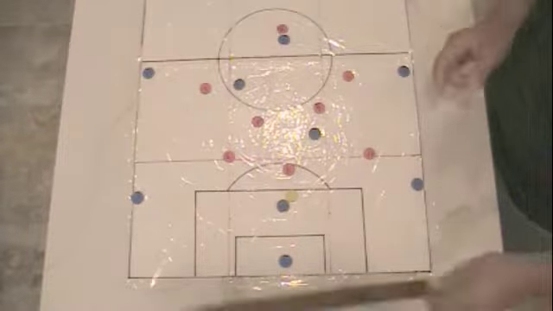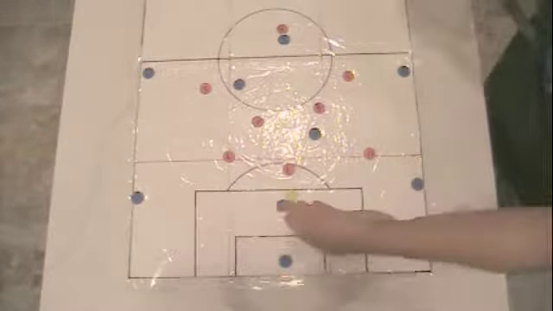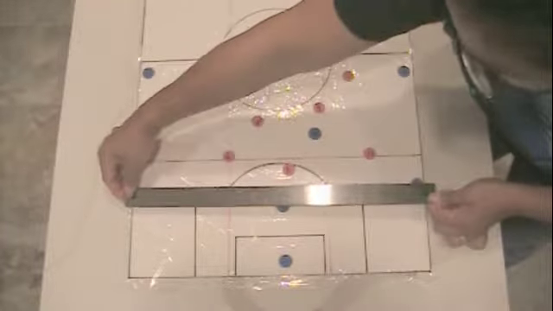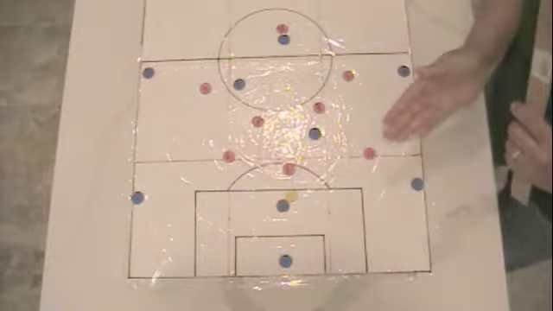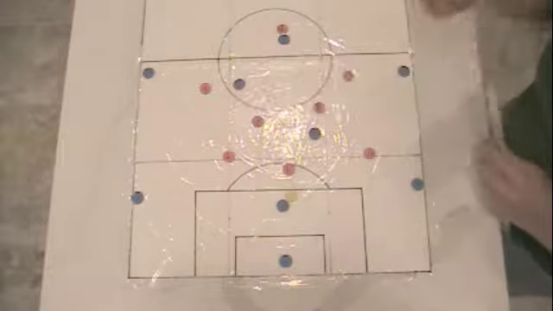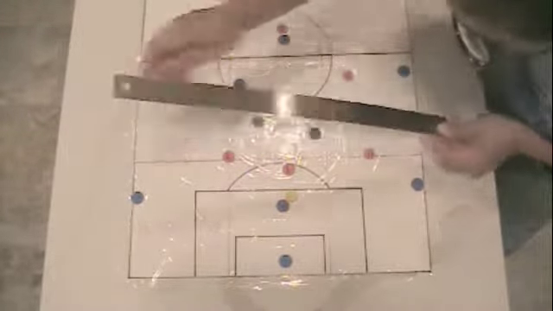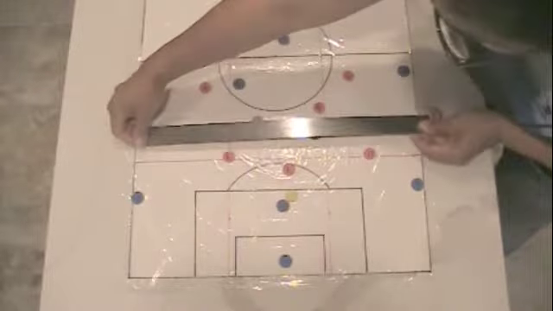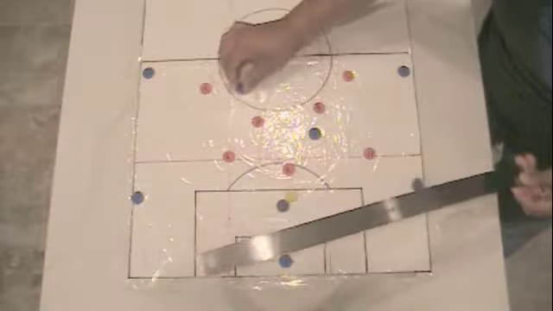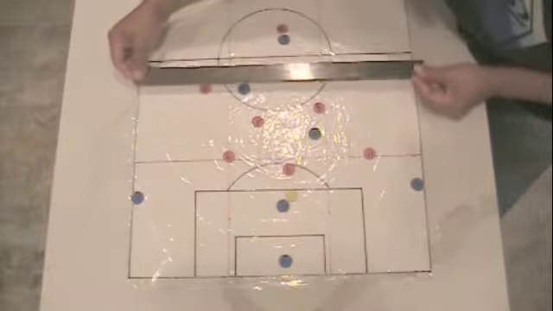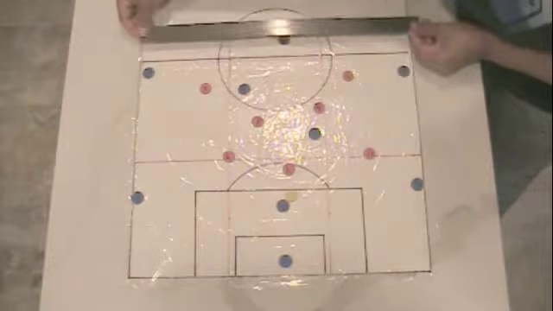I want to show you something. So if you look at this line, that's one line. We have another line here, offensive line, and that's with my 6. My 6 kind of covers this line here. My 8 and my 11 and 7 are on another line. And then my 9 is on another line.